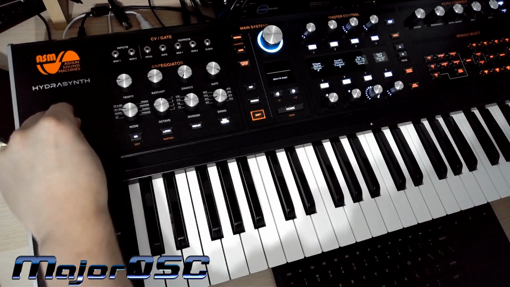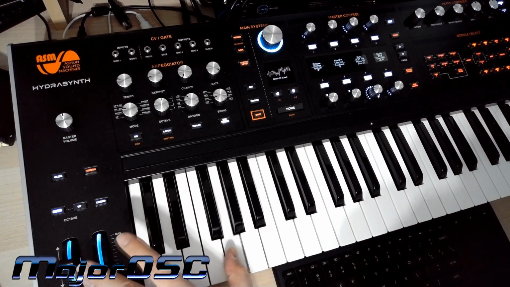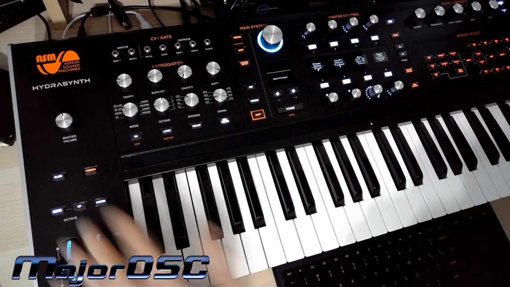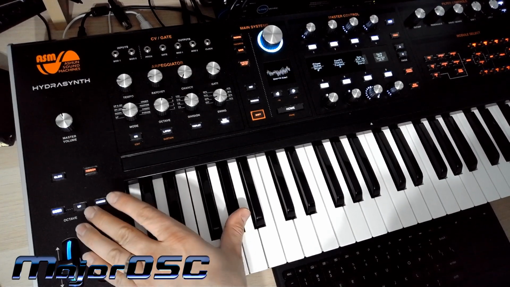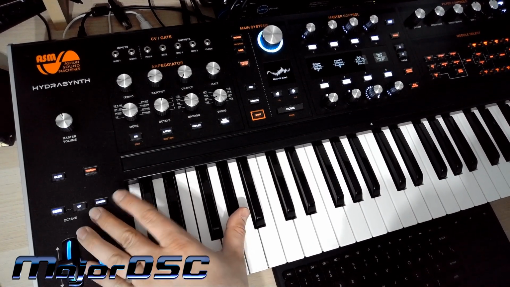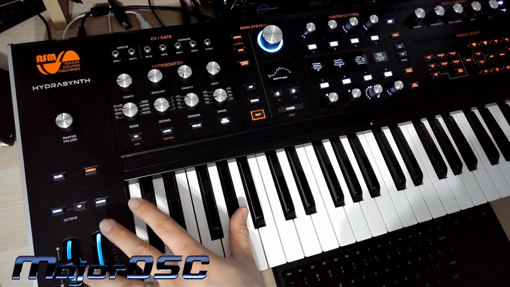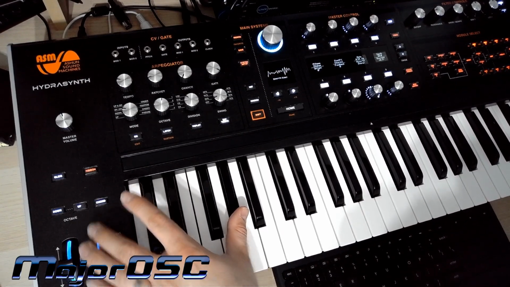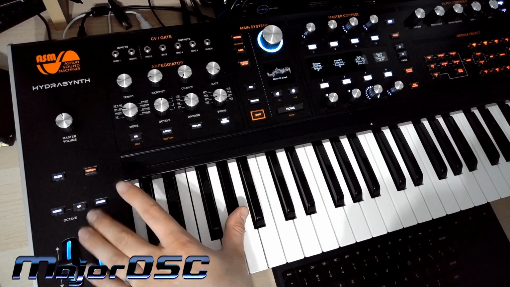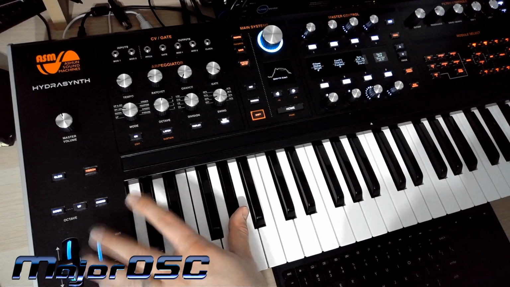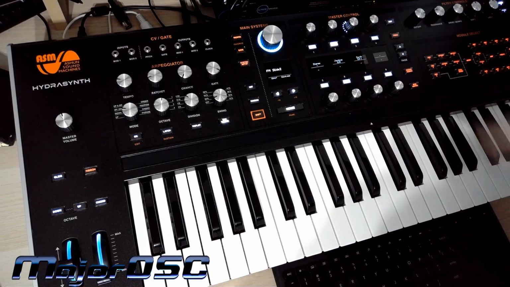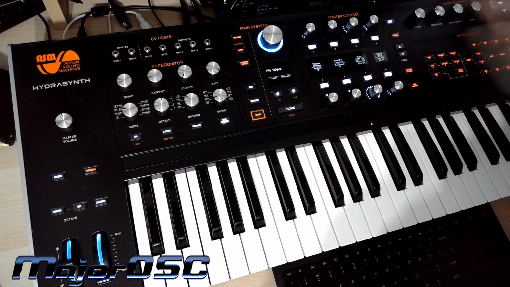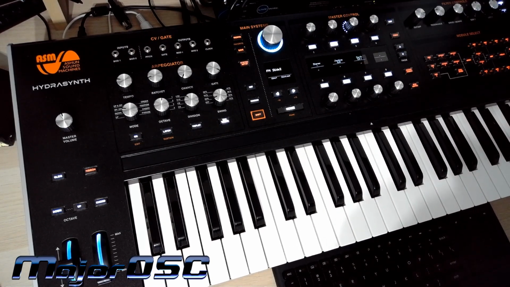Jesus, how am I clipping out on the Hydra? On the OBS, it's showing it's clipping out. Hope it's not. Okay, well, that one doesn't really matter, but I think we got something here.